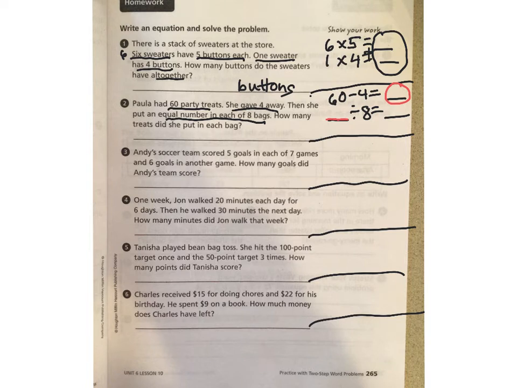And then you're going to do your division problem because she's dividing, so we know it's going to come out equal. She's going to divide into the treat bags, okay? And so then you're going to figure out how many treats she put in each bag. Remember, my word after many is always my label, okay? So treats. Okay, you can do it.